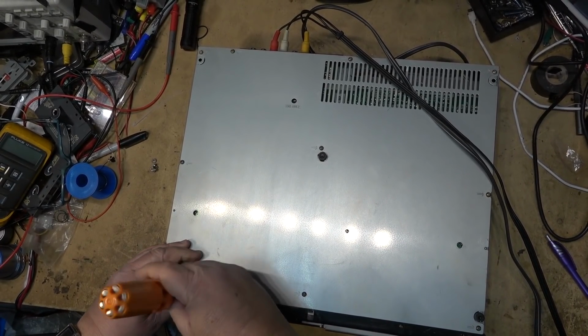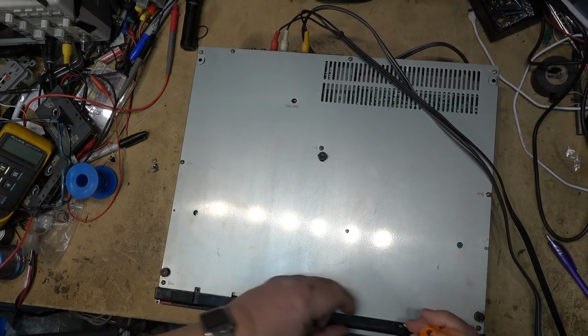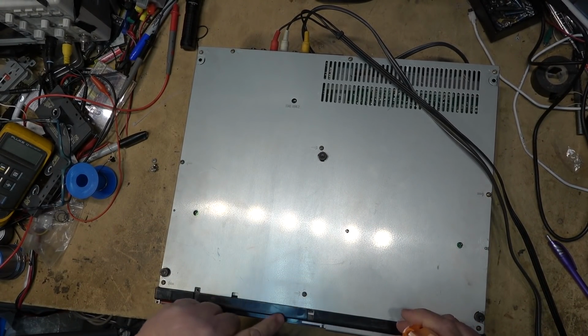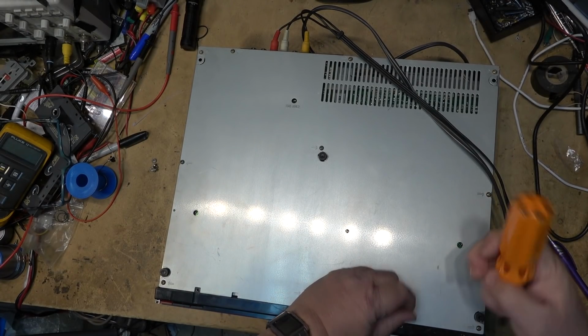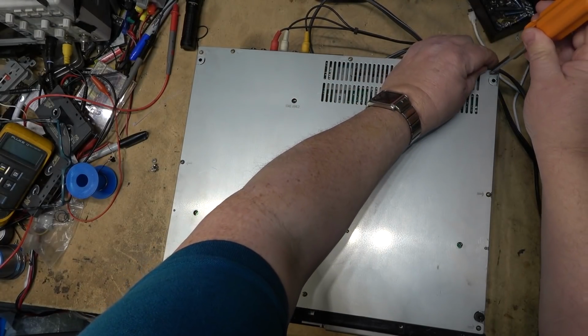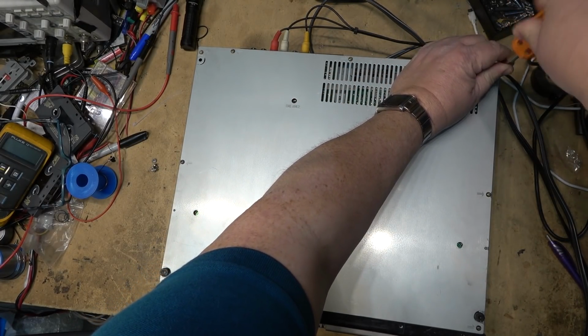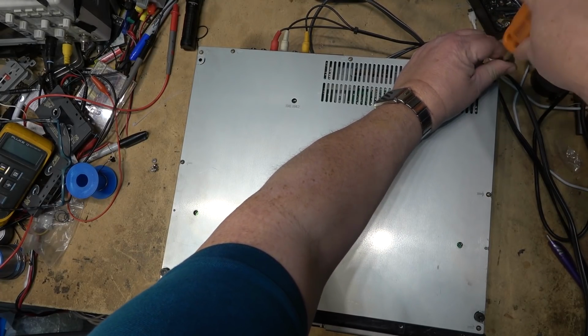So I'm going to pull a couple screws out of the bottom here. I want to take the front faceplate off and look at that. Actually, we can pull the bottom off this at the same time. I'm sure it's going to have to come off anyway, so let's pull the bottom off.